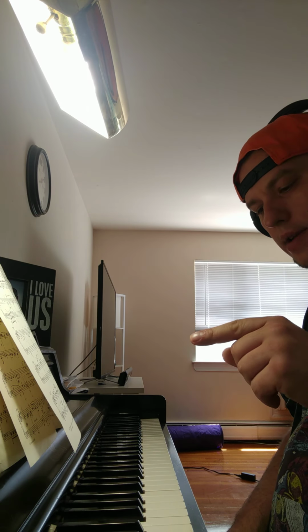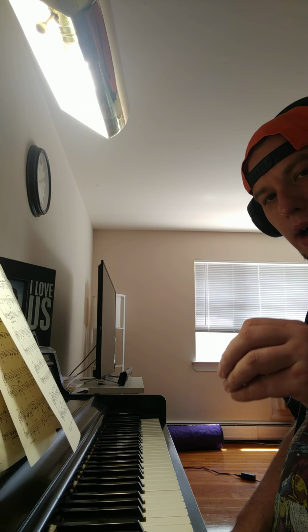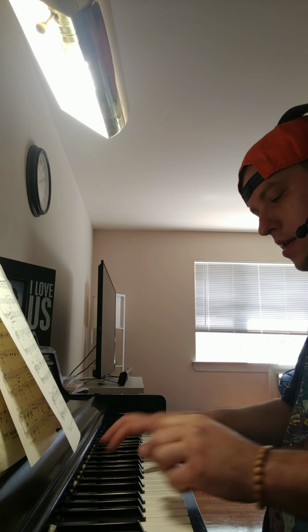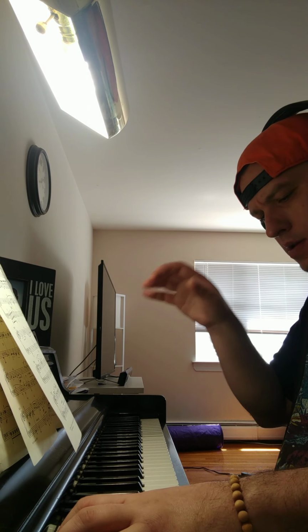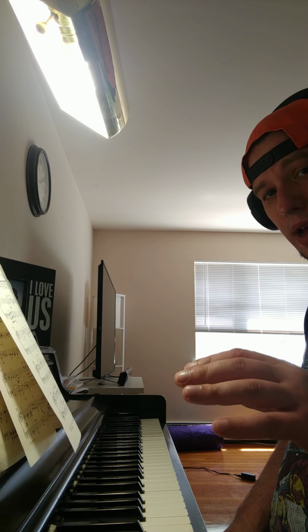Very stormy pieces. Number 27 in E minor, the one I just played earlier. Number 19 in G minor, and the final sonata. I don't remember how to play it. The final sonata is also in C minor, okay?